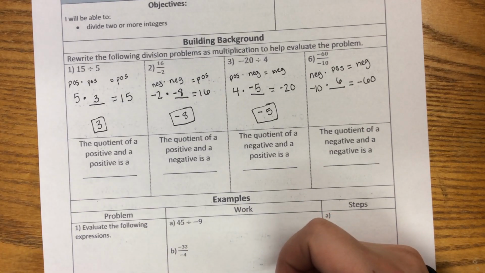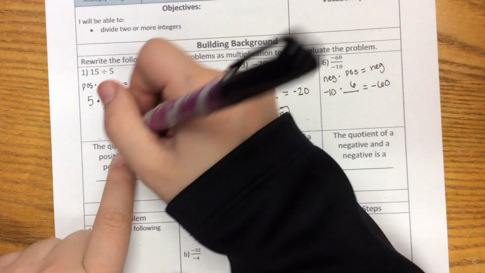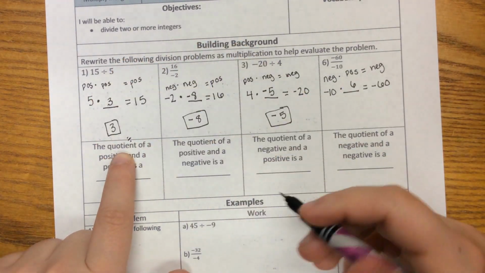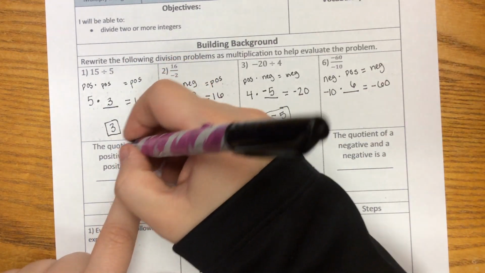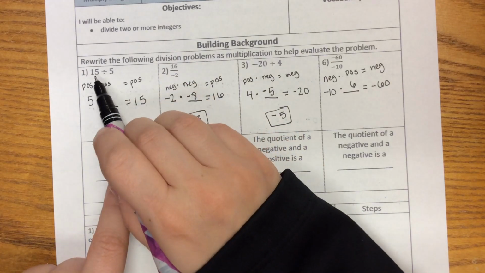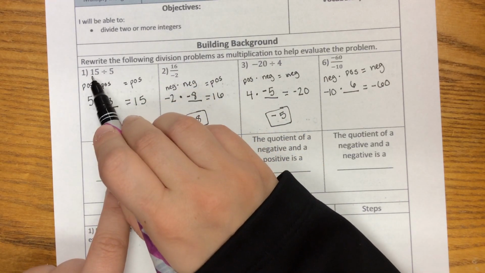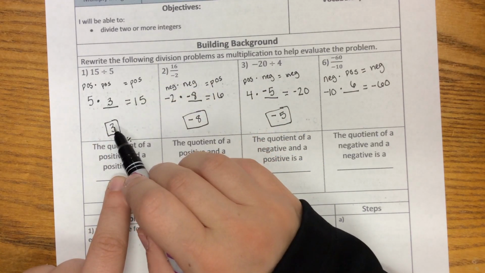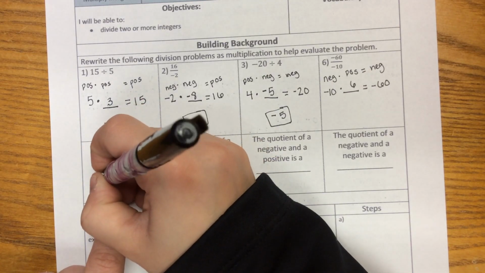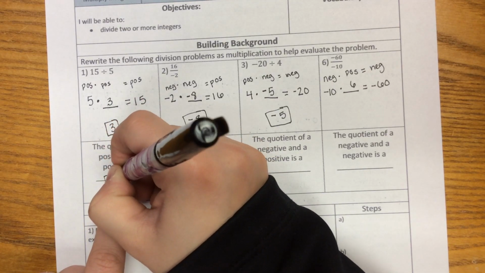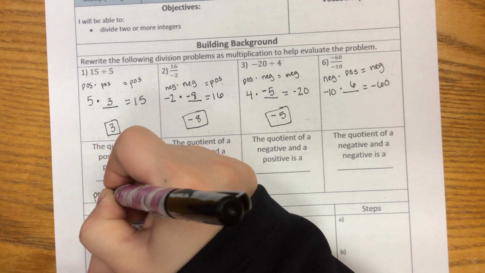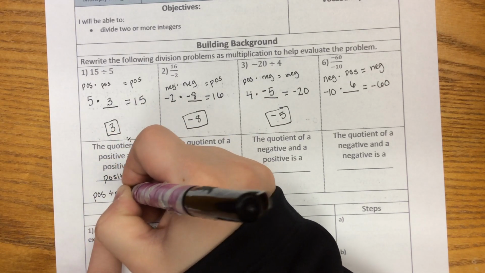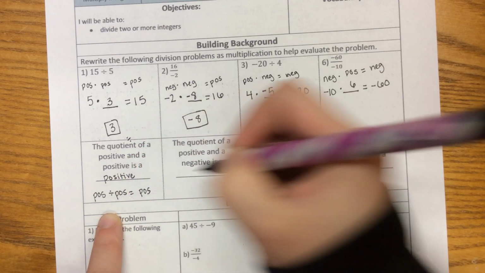Okay? So now let's think about the quotient. The quotient means to divide. So when we divide a positive and a positive, or the quotient of a positive and a positive, so positive divided by a positive, when we go back to this original equation, I get a positive number. So that's positive divided by positive equals a positive.